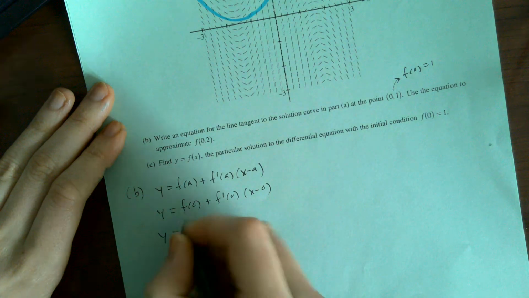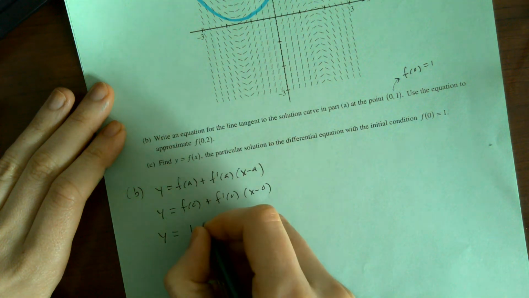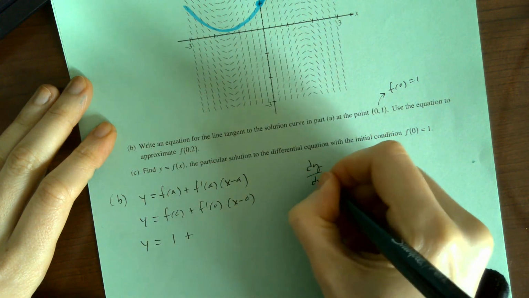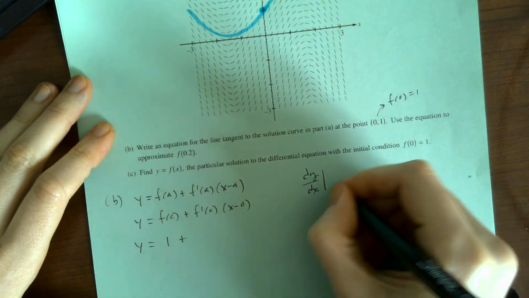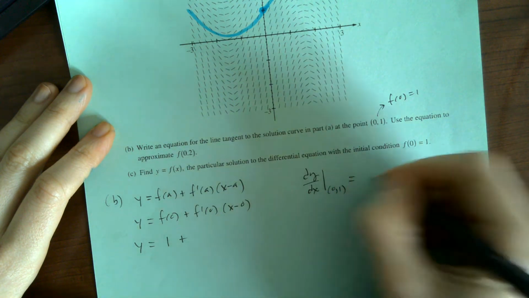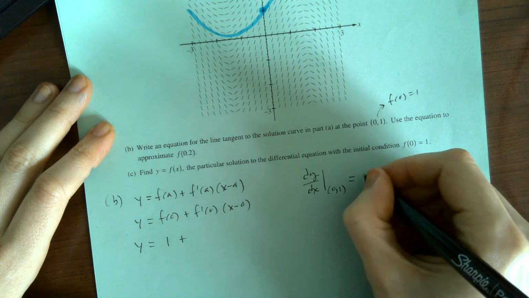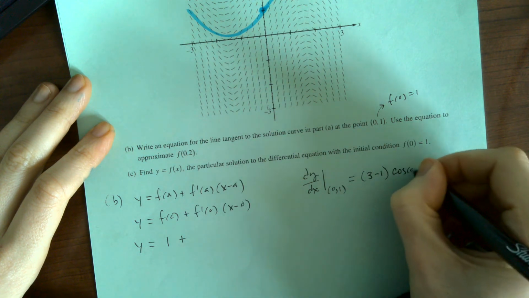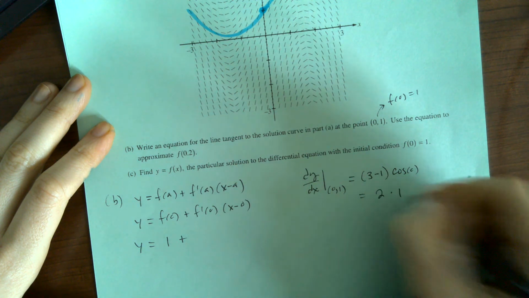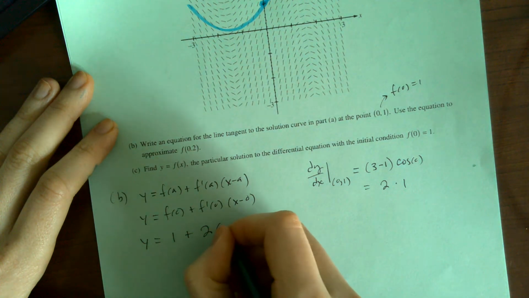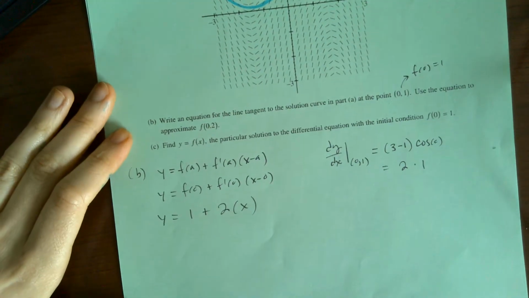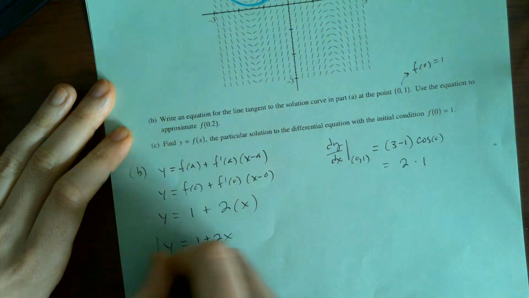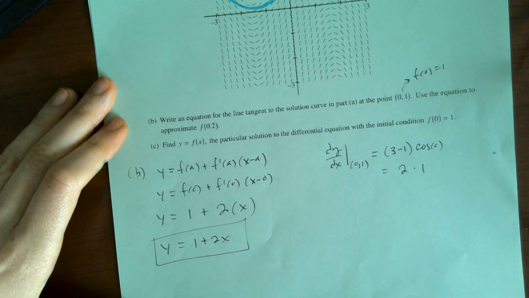So y is f of 0, which is 1, plus f prime of 0, which I've got to find. So dy/dx evaluated at the point 0, 1 is 3 minus 1 cosine of 0, which is 2 times 1. So 2, and then just x. So y equals 1 plus 2x. Okay, so there's the equation of the tangent line.